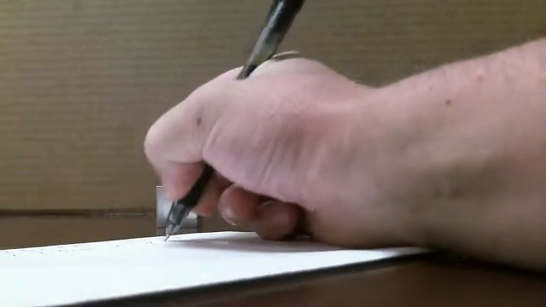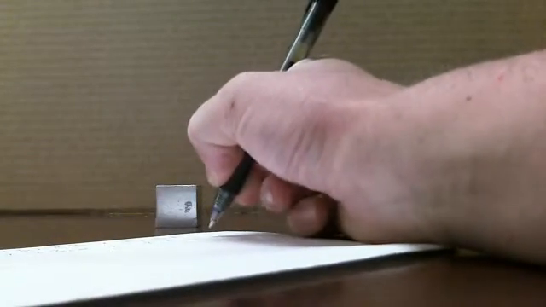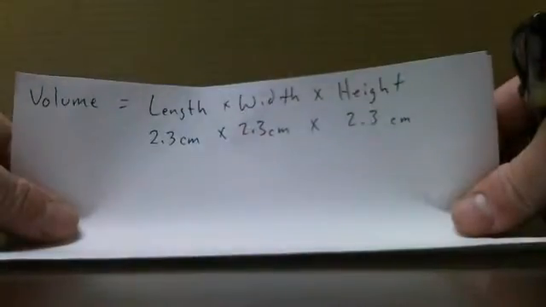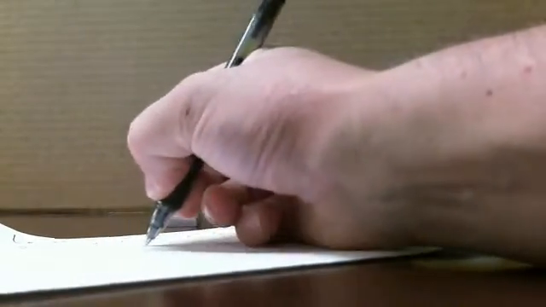Now, to fill out our formula, we plug in these numbers. 2.3 centimeters for length times 2.3 centimeters for width times 2.3 centimeters for height. Just like that. Okay. After doing the math, we find that this equals 12.17.